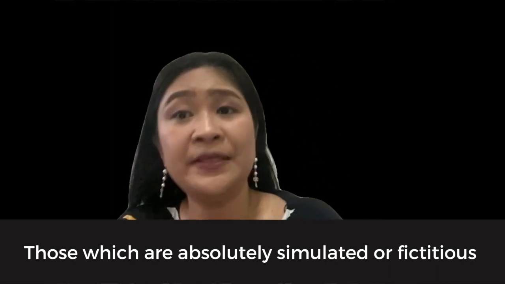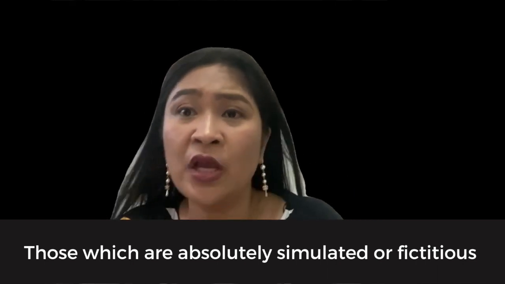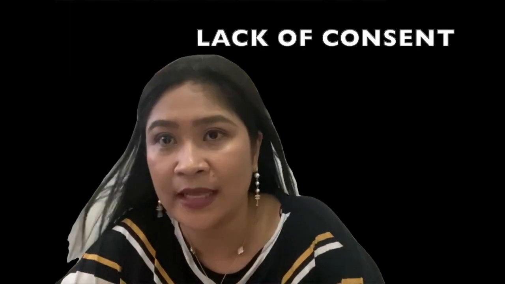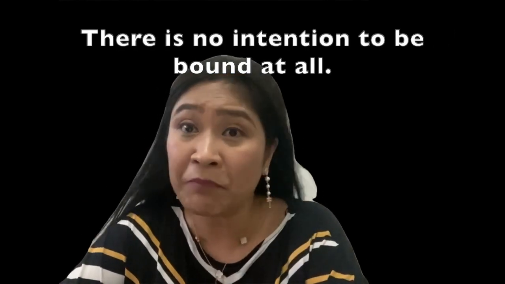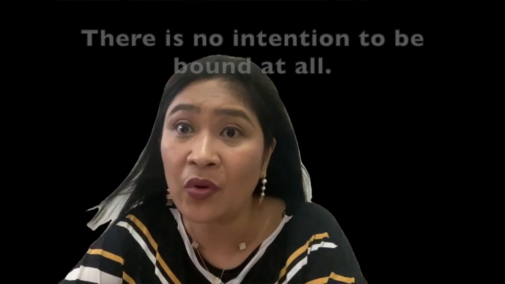Second, those which are absolutely simulated or fictitious. Why are absolutely simulated contracts void? Because of the lack of consent. Why is there lack of consent? There's really no intention to be bound at all. And so there is no consent. So again, one missing element of a contract, consent. Therefore, such contract does not exist. It's a void contract.